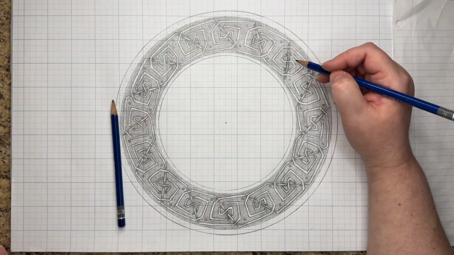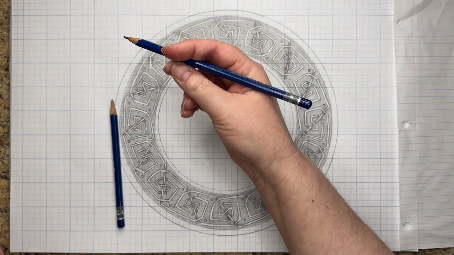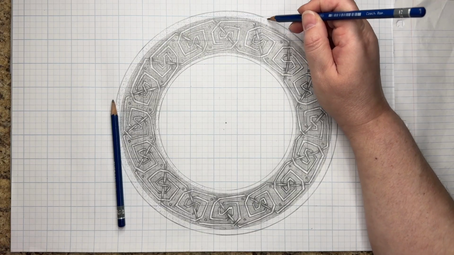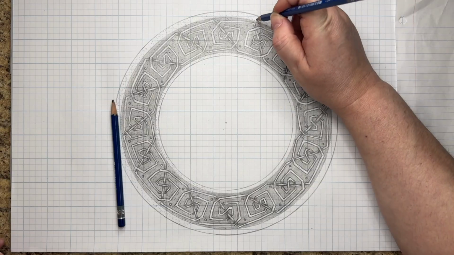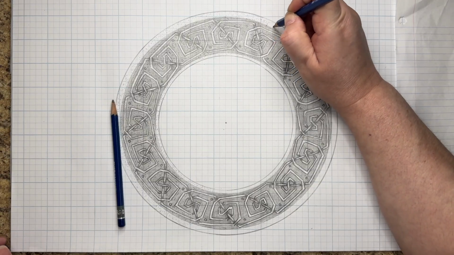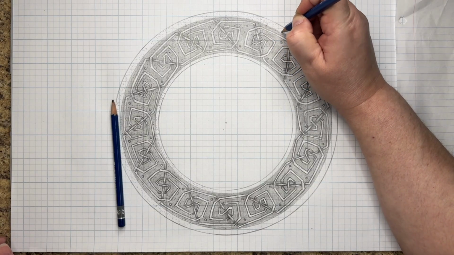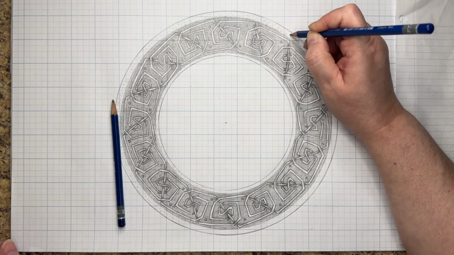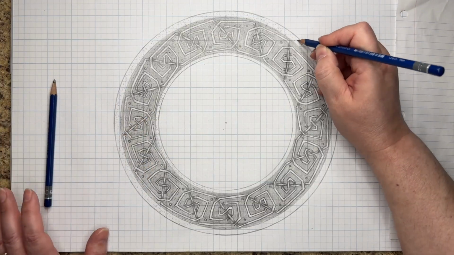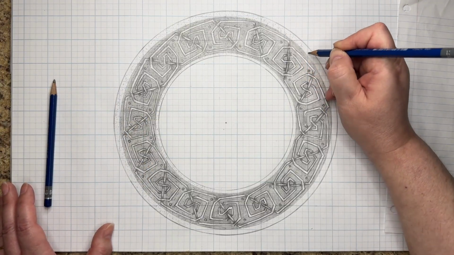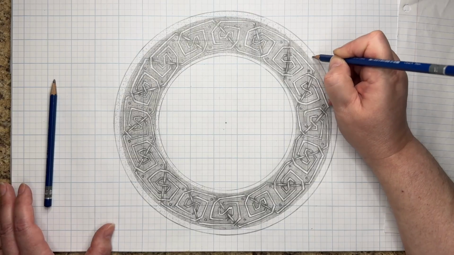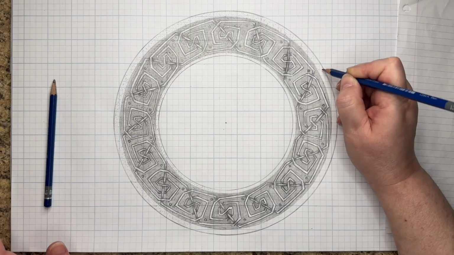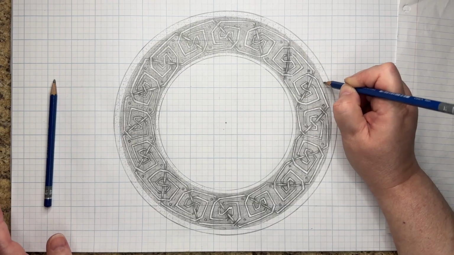So the white stuff, we're going to do the H. I'm going to do some stippling in the H. We're just going to go all the way around, just like we did on this side. And we're just going to be really random. We're looking for a light colored stone kind of effect.